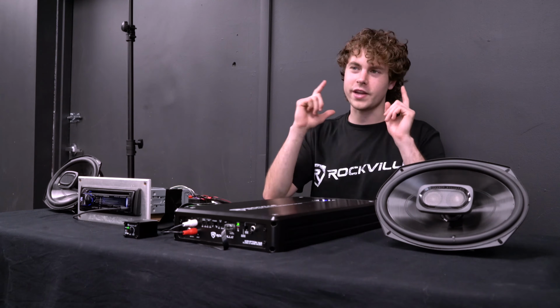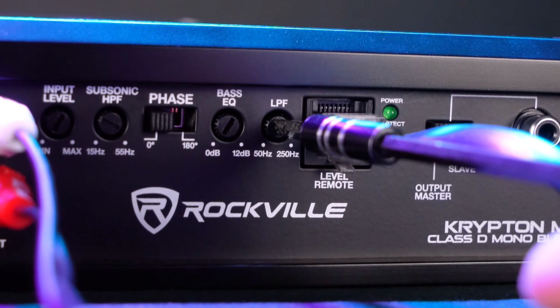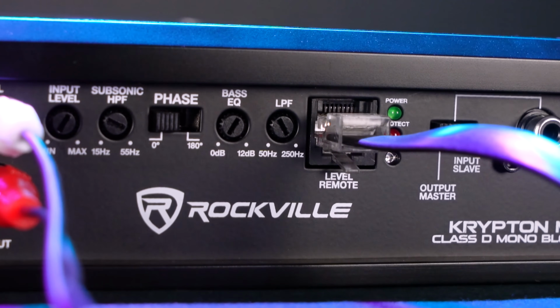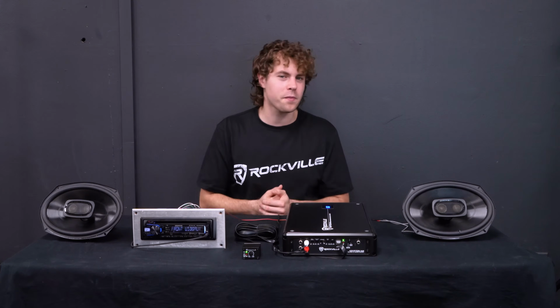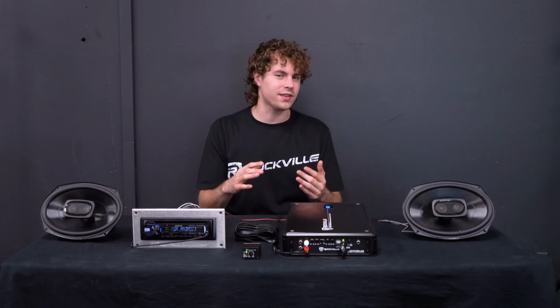Now if you don't know the frequency range of your full range speakers, that's totally fine too, because we can also use our ears to set the low pass filter for our sub. To do this, we'll first start by setting the low pass filter to 250 Hertz. Now you'll want to play a song that you're very familiar with that's also heavy in bass so that you have an idea of how you want everything to sound in the end.